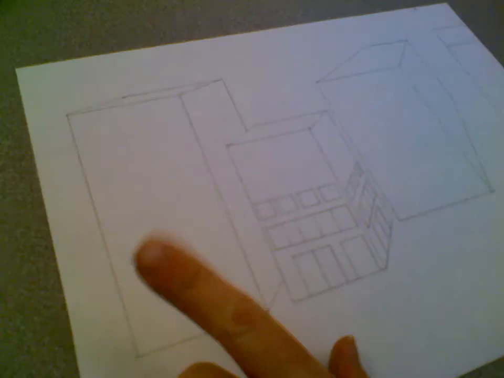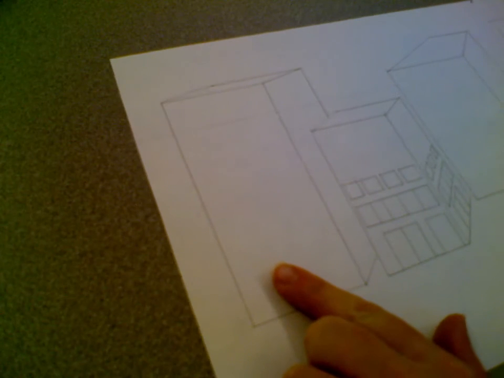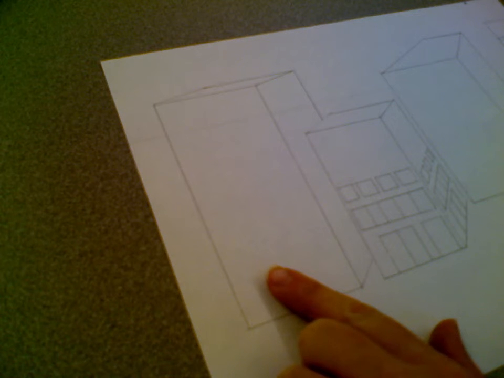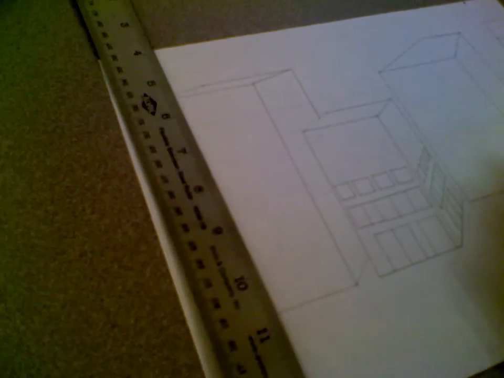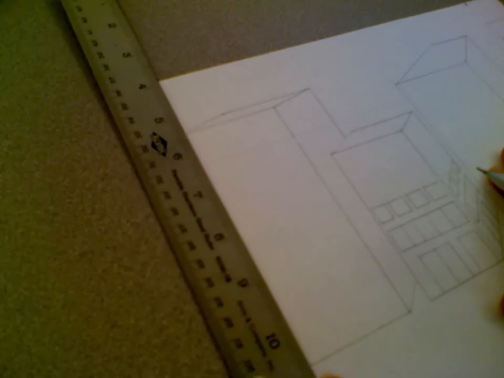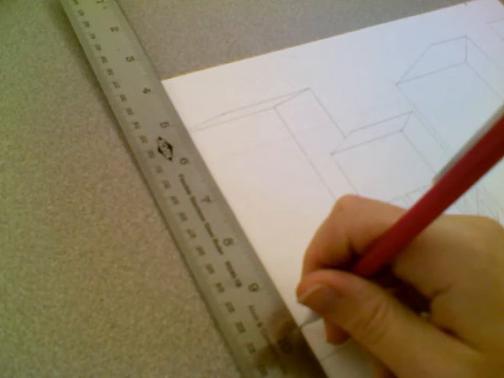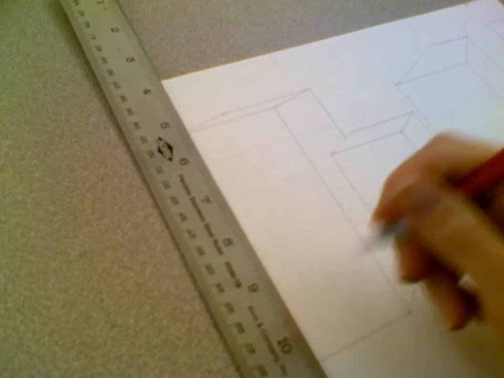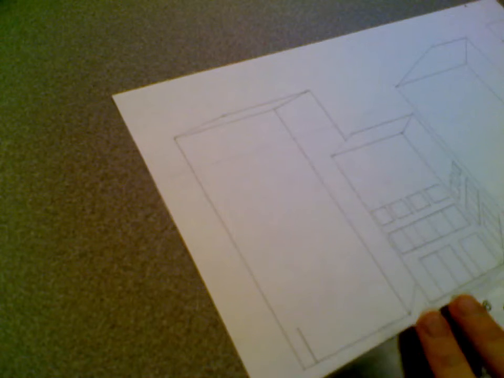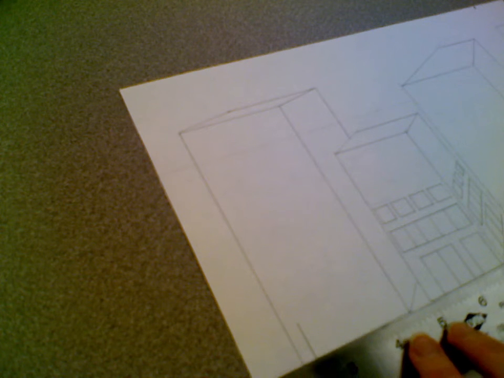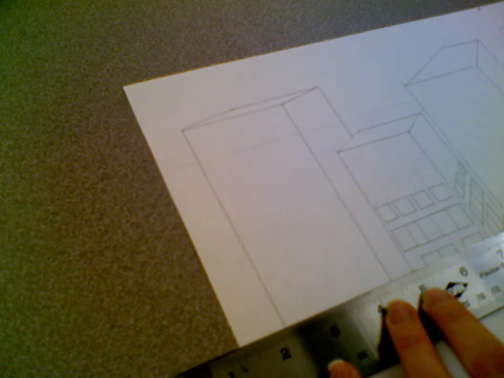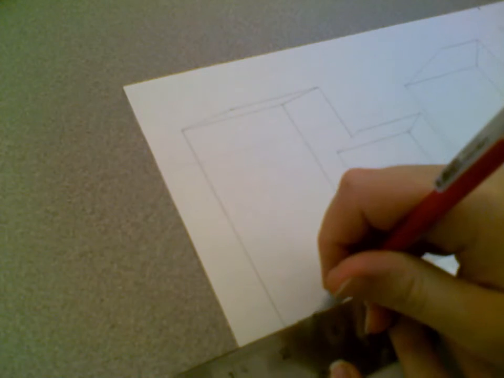Maybe this building right here. I think this building is going to be, let's say it's a bookstore. Okay, it's a bookstore. So what I would want to do is add my door and window. So let's add some doors and windows. Make it parallel. Make it parallel. Make my door.